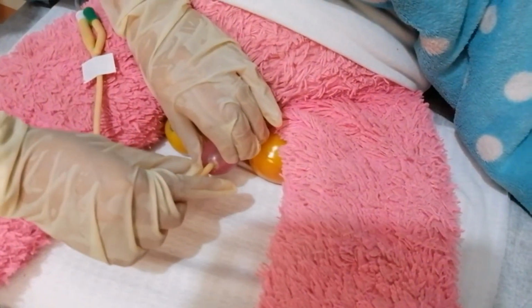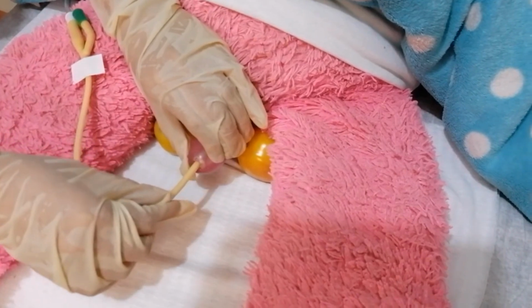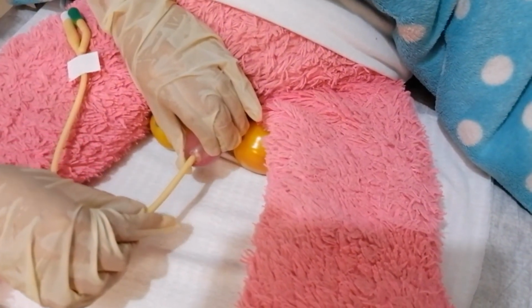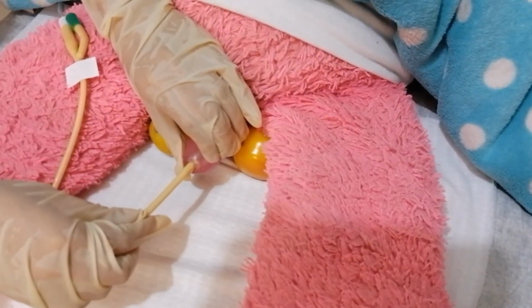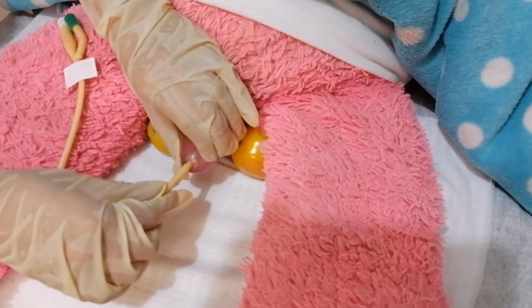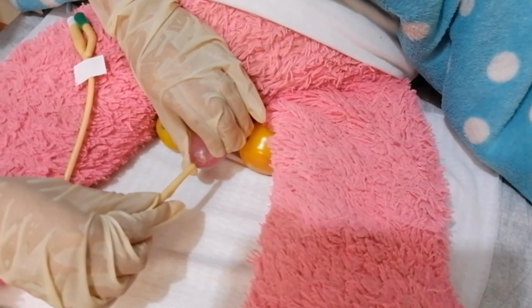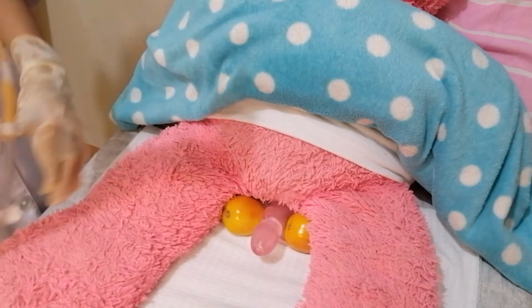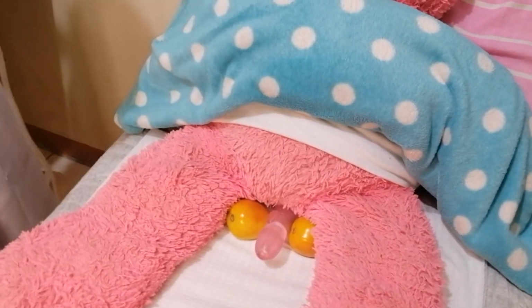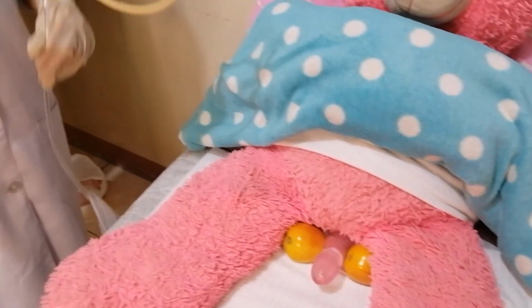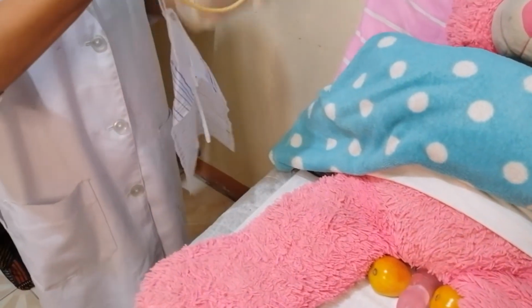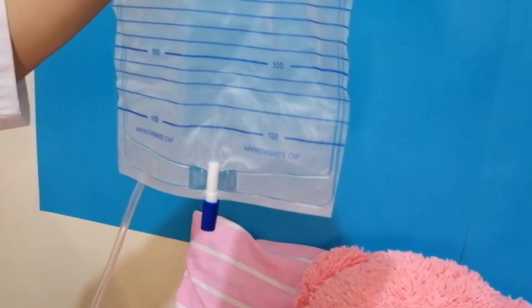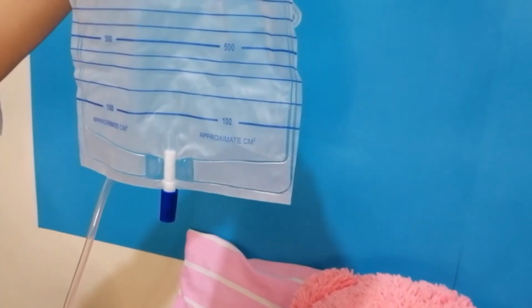Take a deep breath, sir. Urine output 100 ml.